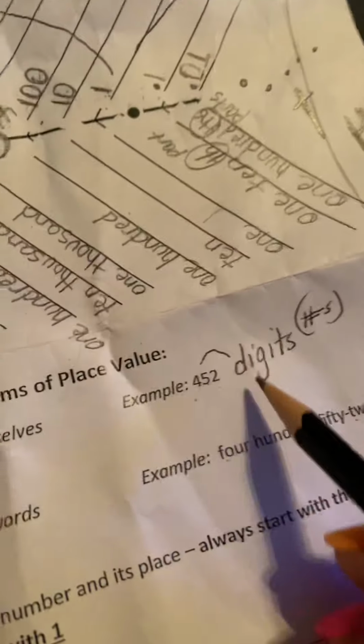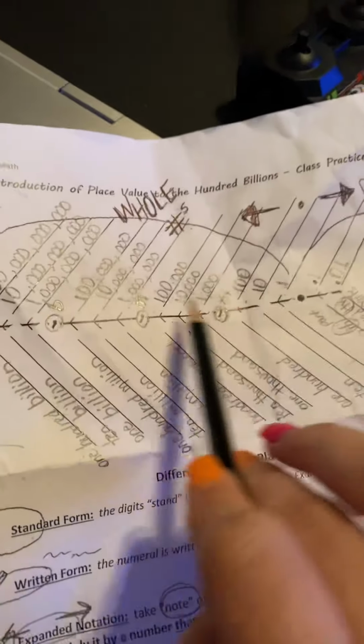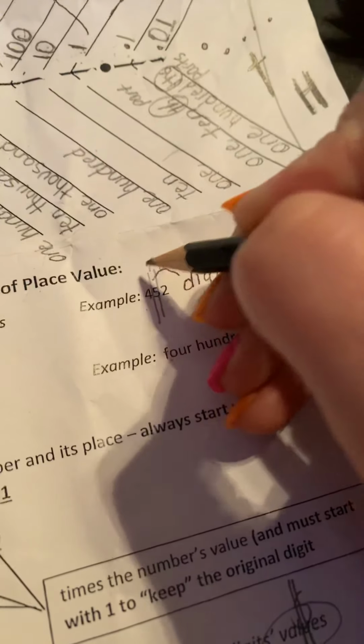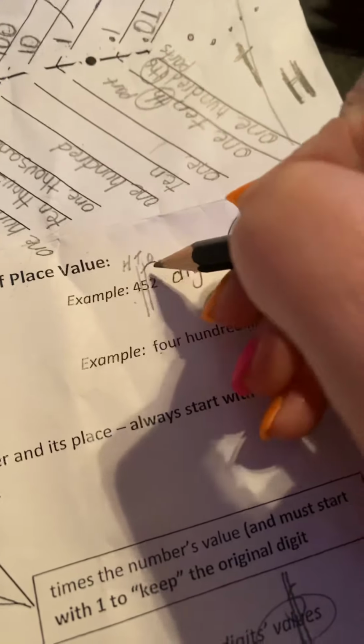So in the number 452, I could break this up, right? And what did we say the repeating numbers are in place value if you were listening? 1, 10, 100. Let's write it. O for 1, T, 10, H, 100. O-T-H. Y'all say it with me. 1, 10, 100.